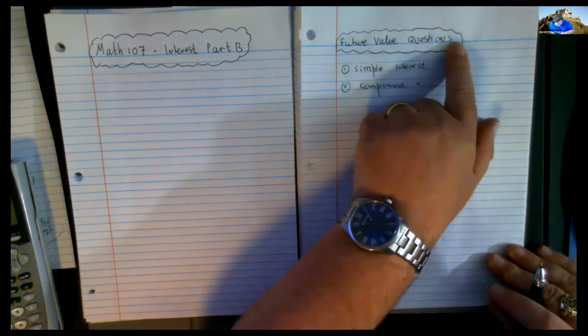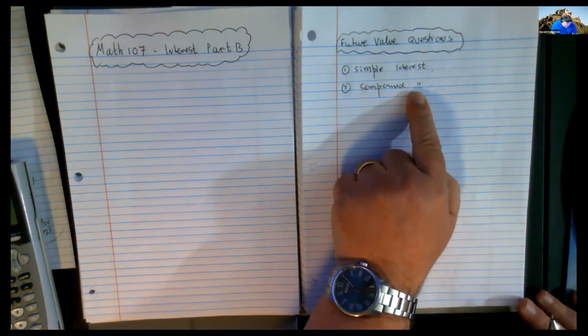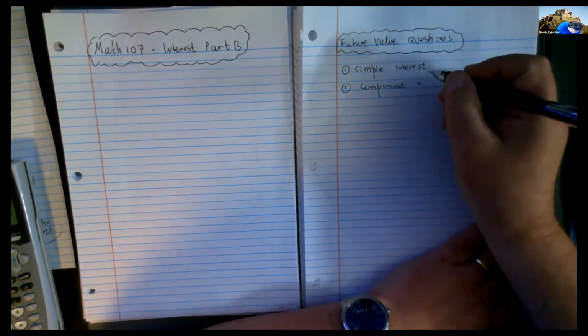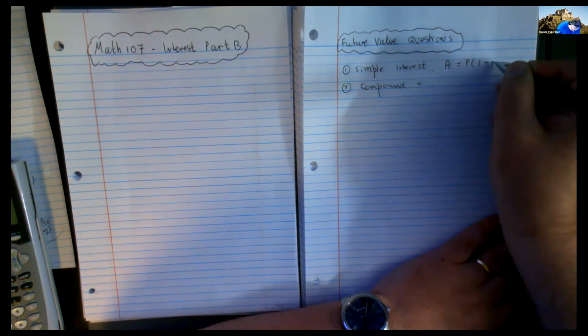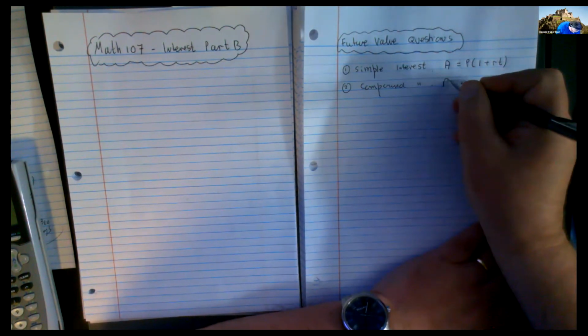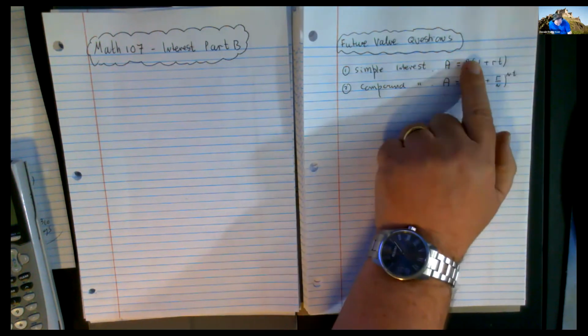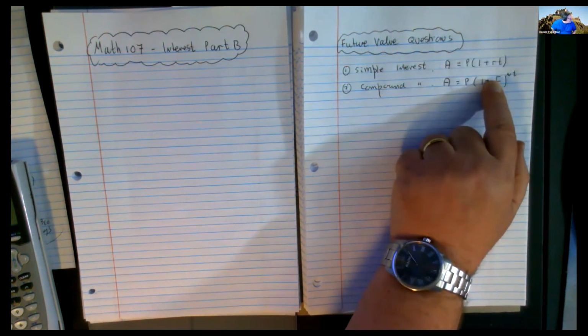So let's do a future value question. There are two kinds, ones that involve simple interest and ones that involve compound interest. If you're doing simple interest, then the future value A is P(1 + rt), and that's the formula we're going to use. And when you're doing compound interest, it's A = P(1 + r/n)^(nt). So let's look at questions where these are being used first.